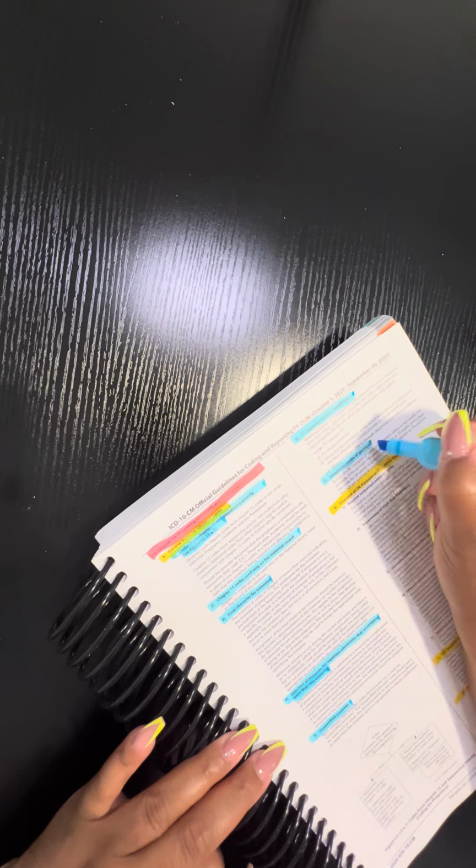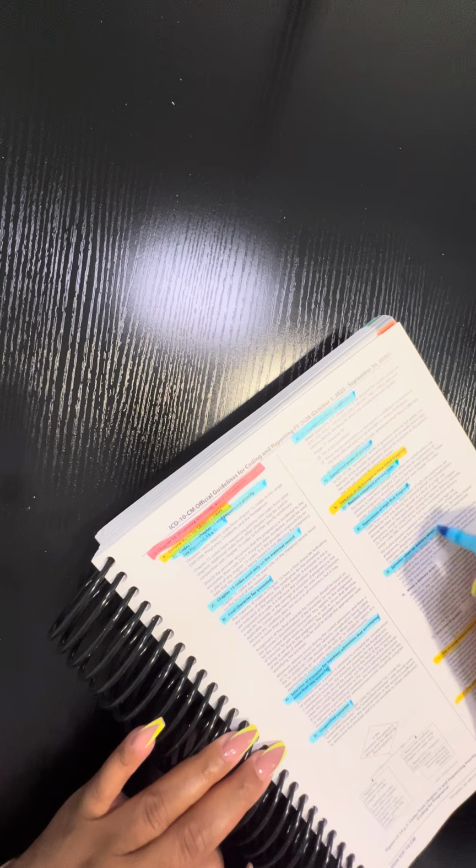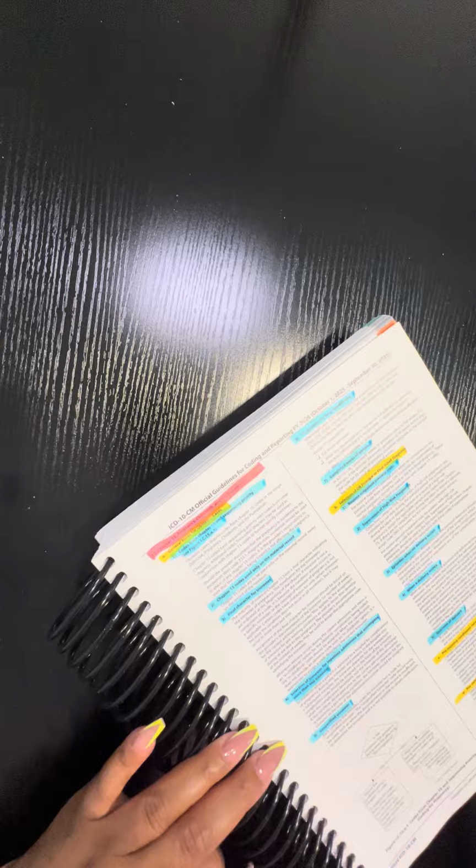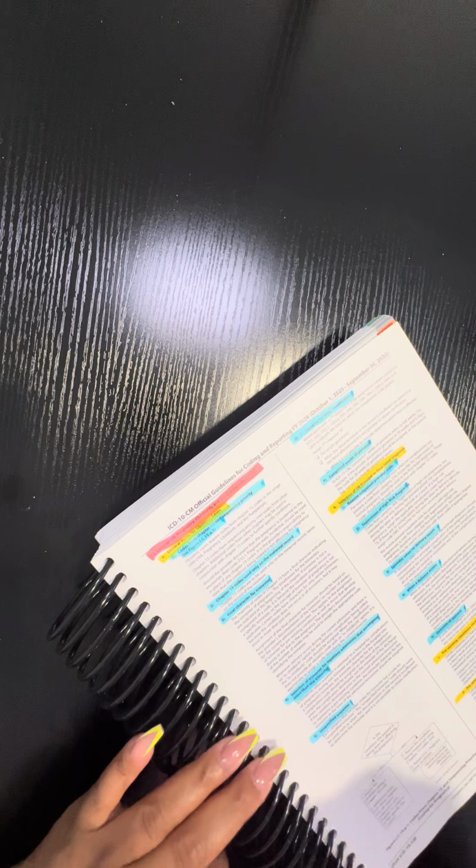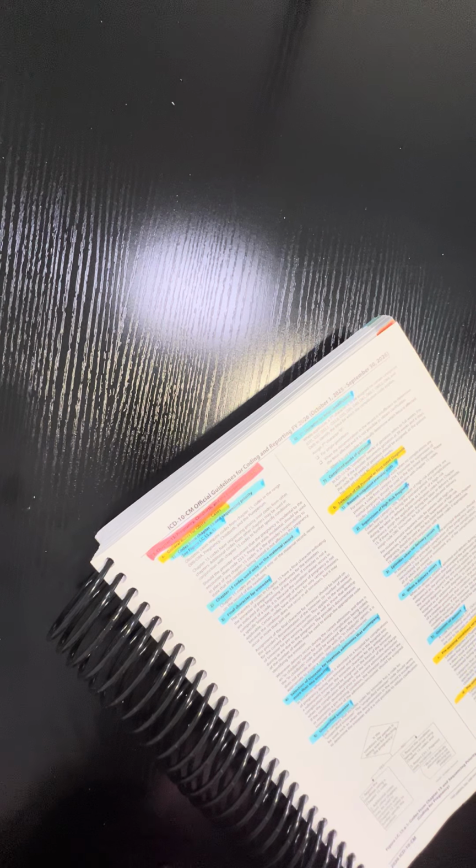Under B, 1, 2, 3, 4, 5. In E, we have 1. Okay.